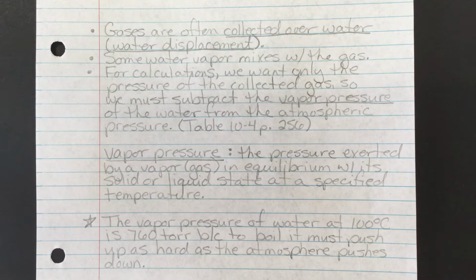They're running a tube down through water and up into a collection bottle. In that collection bottle, they filled it with water and put it upside down in the water. As the reaction goes, the gas will fill the top of the bottle and push the water down so that you are collecting the gas.